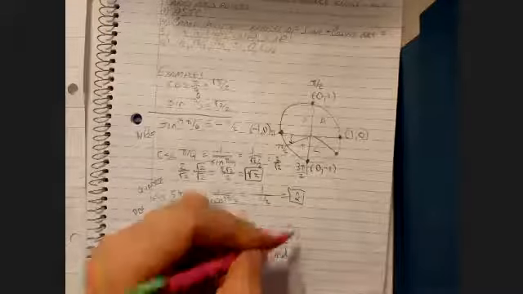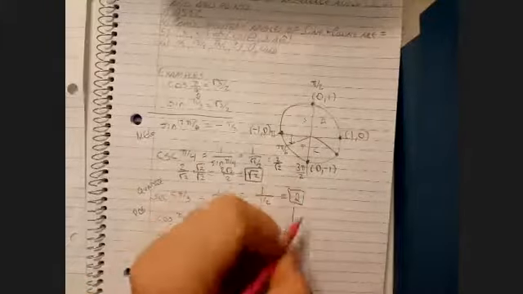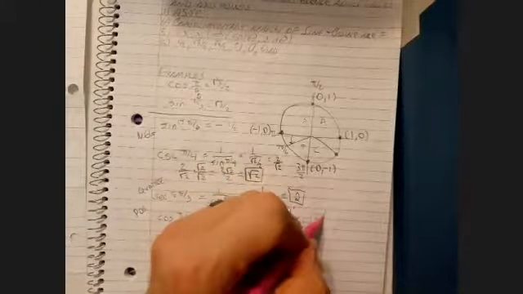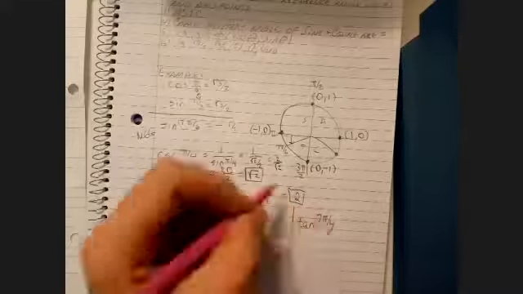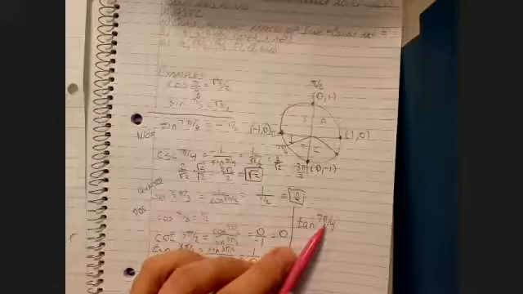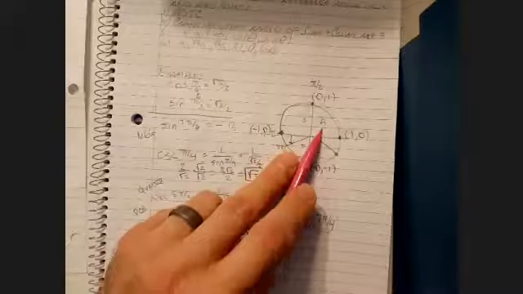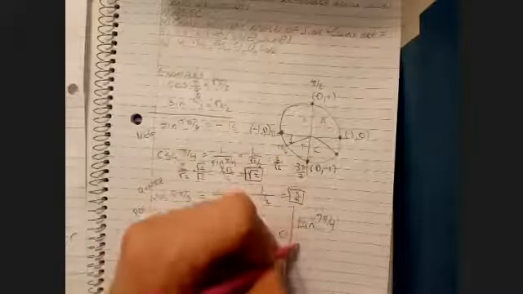Okay, and then one more example, but you just follow this process. Tangent of 7 pi over 4. 7 pi over 4 has a reference angle of pi over 4 in the first quadrant. Tangent is sine over cosine.